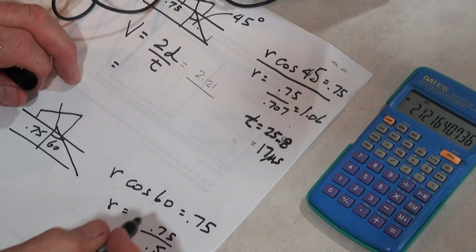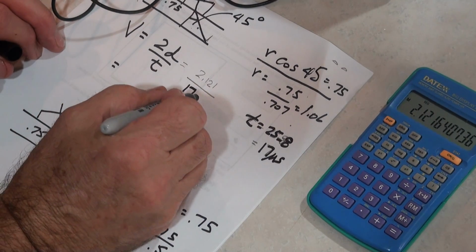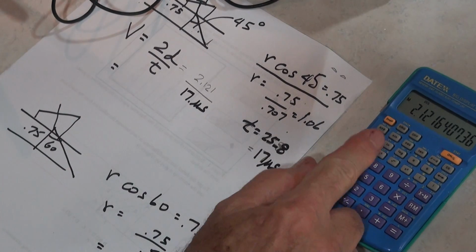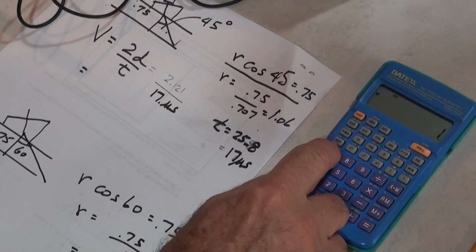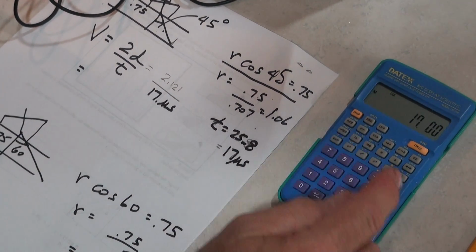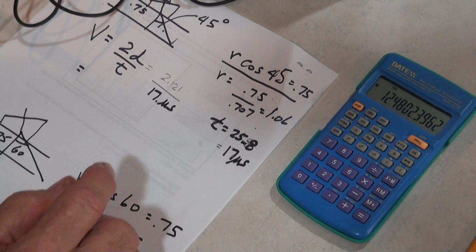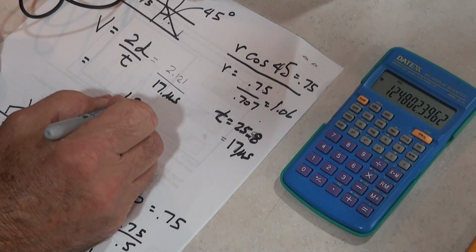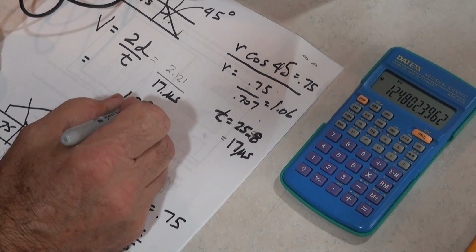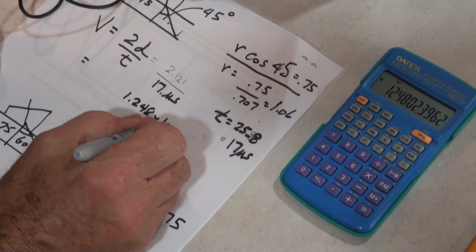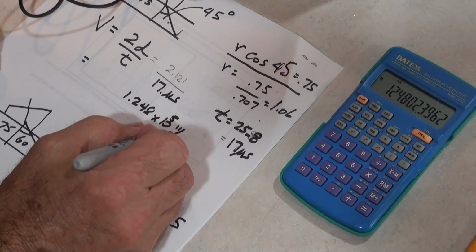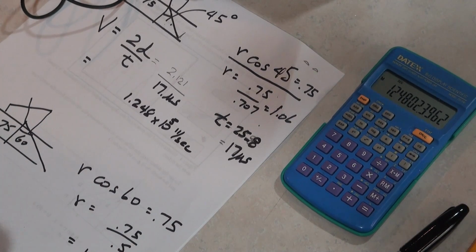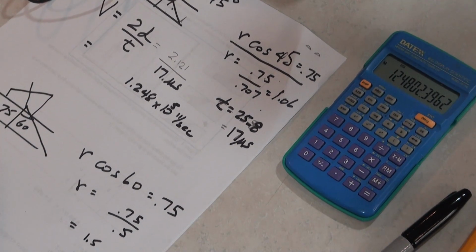So I end up with 17 microseconds. So if I divide that by 17 microseconds, so I take that calculation and then divide by 17 e to the 6th, I end up with 1.248, or 1.248 times 10 to the 5th inches per second. So that's pretty close to the aluminum shear wave velocity.